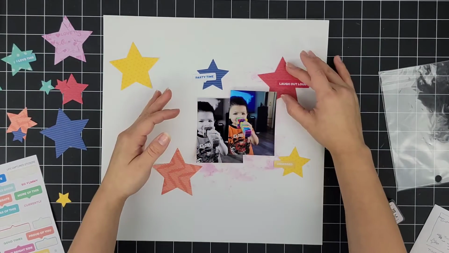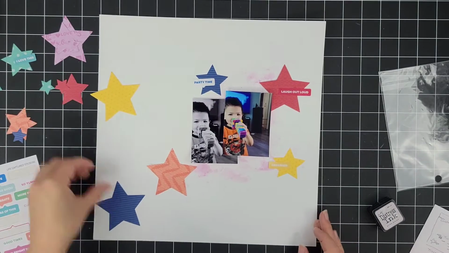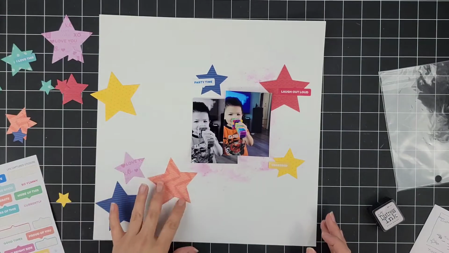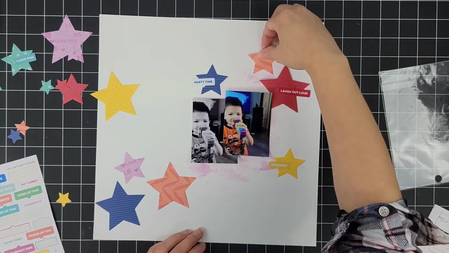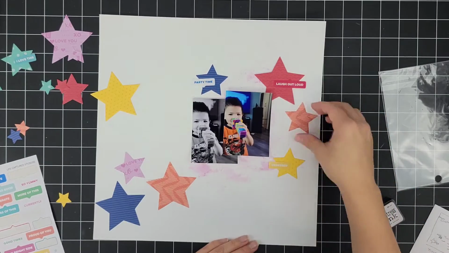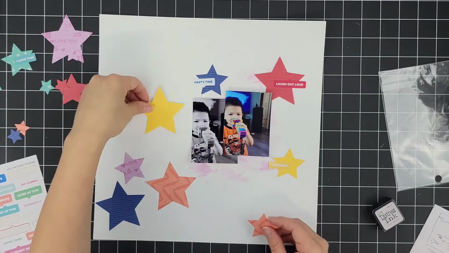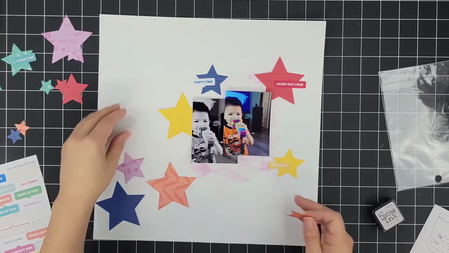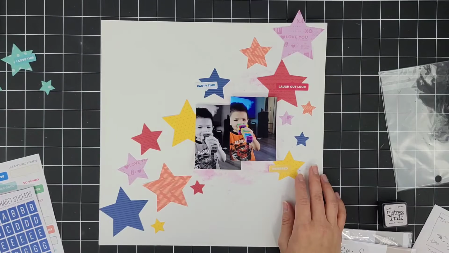So on the red star, that speech bubble says laugh out loud, the blue one says party time, and the yellow says obsessed. While I figure out my diagonal and the configuration of my stars, I'm going to talk a little bit about the photo, and it just makes more sense of why I picked those speech bubbles.